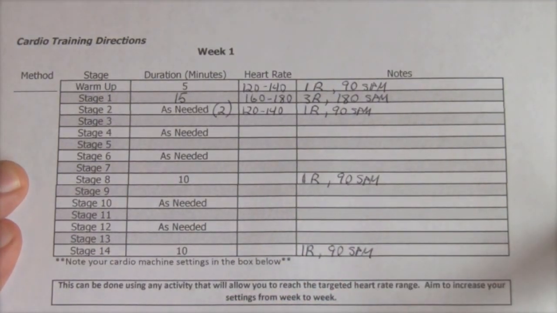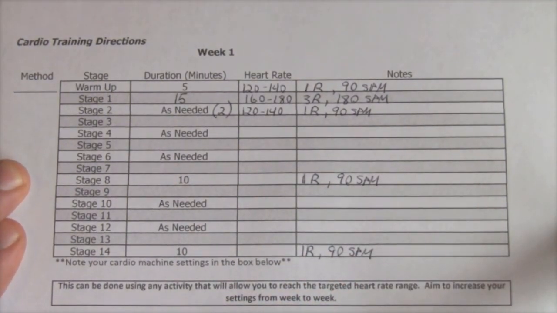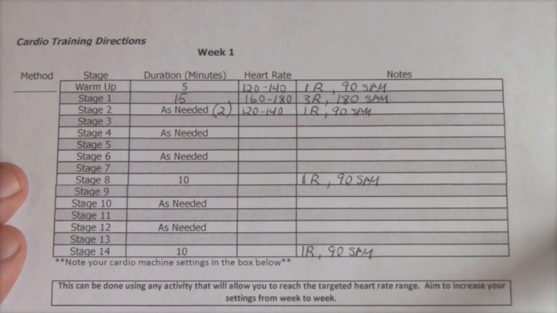All the gray areas on the sheet should be filled in with 3 resistance, 180 strides per minute. That's their goal because they want to maintain that same resistance throughout the whole workout. If they can't maintain that same resistance, they're going to work at it until they can, and then they're going to raise up to that full resistance level. So the sheet is going to be full once they've completed their whole interval training workout.